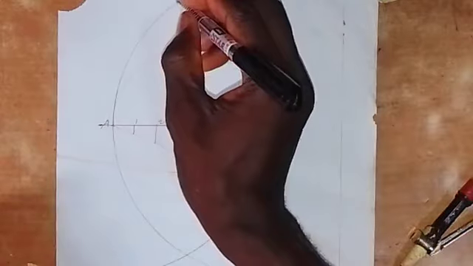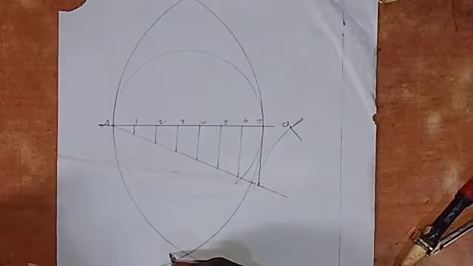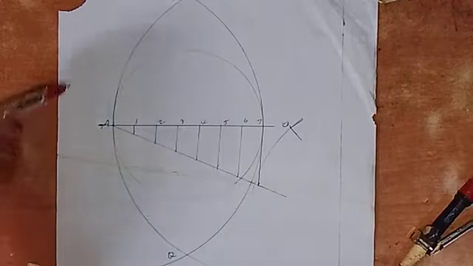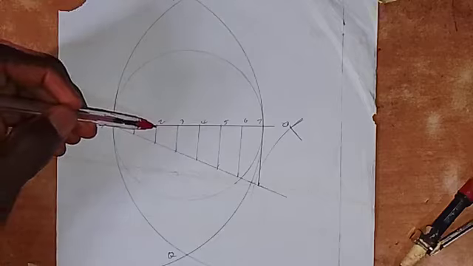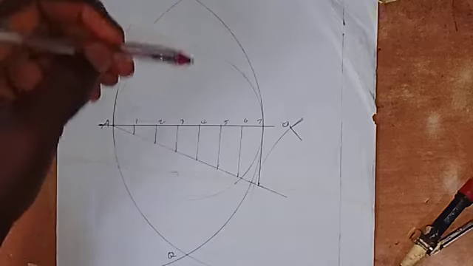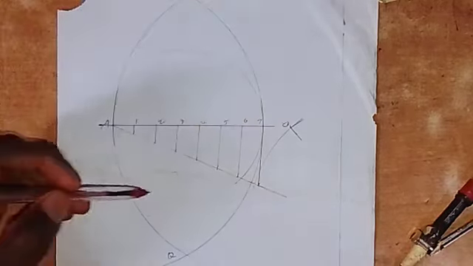So I'll call this point of intersection of the arcs point P, while this point here, I'll call point Q, as we have it here. Now we are going to be drawing a line from this point P. It will pass through point 2, and we draw from here. It will pass through point 4. We draw from here. It will pass through point 6 and touch the circle here.